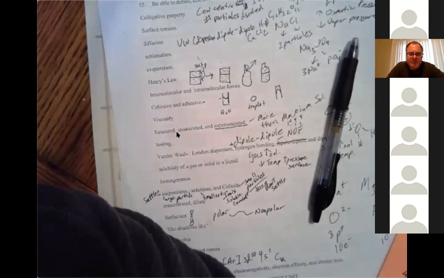A 20 milliliter sample of 0.200 molar. Is that the one? Yeah, that's the one.